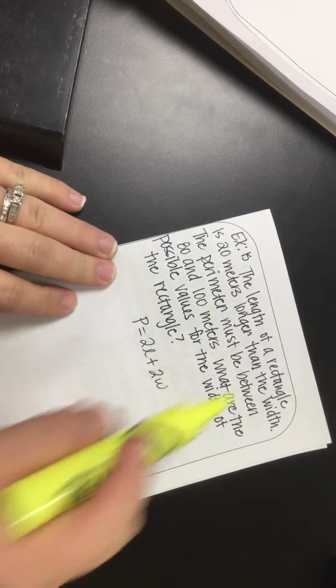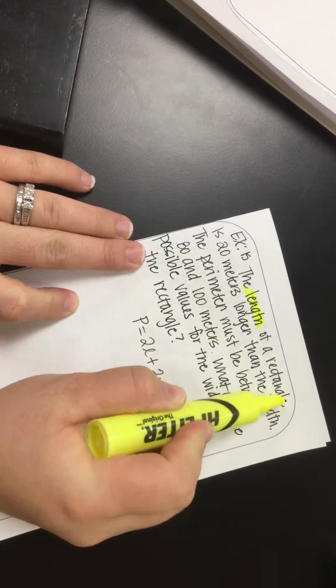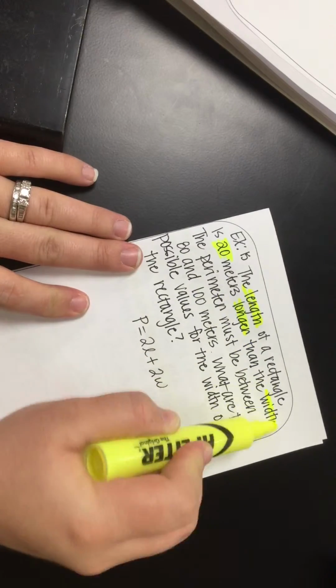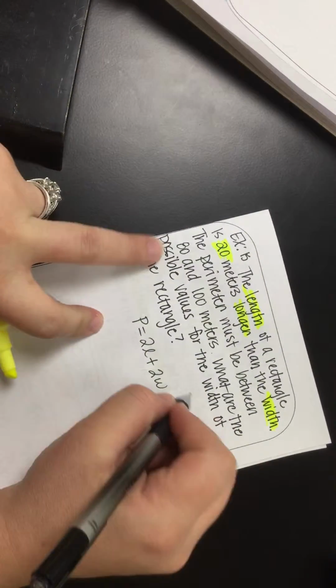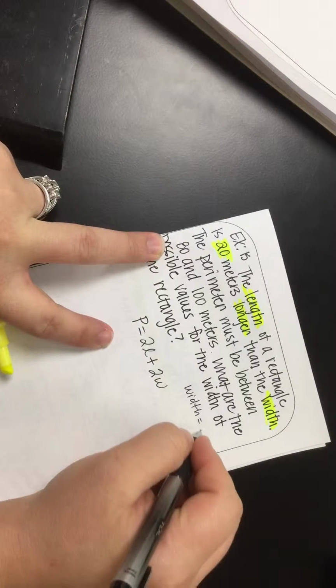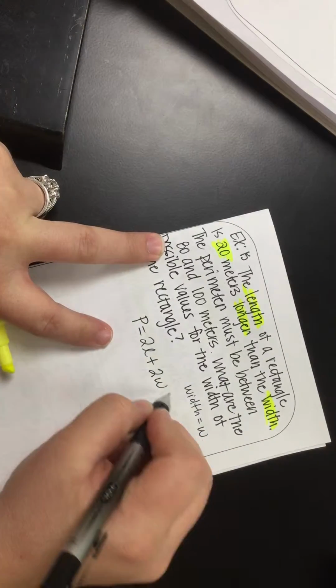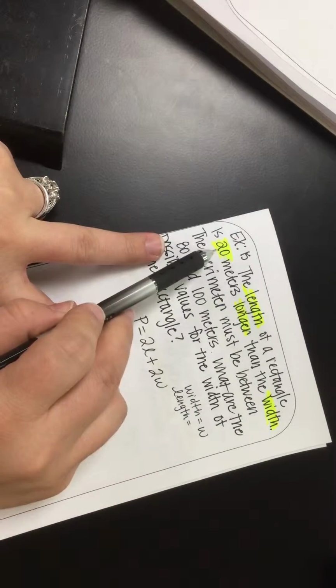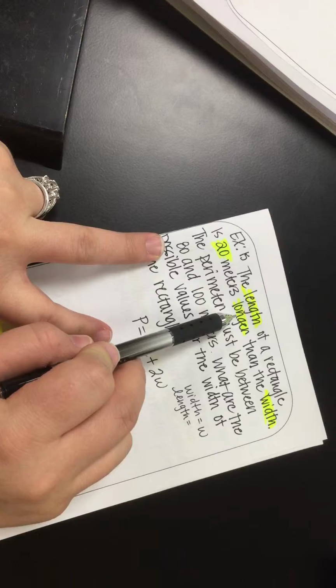Reread your problem. It says the length of a rectangle is 20 meters longer than the width. So let's define our width as either X or W. It's up to you. What would we define our length as? Well, 20 meters longer than the width.